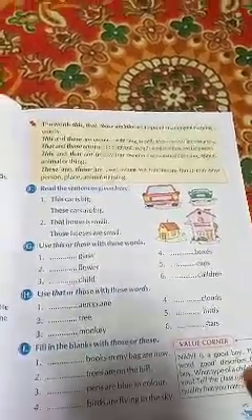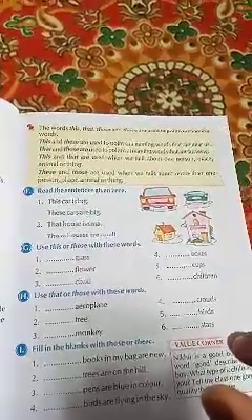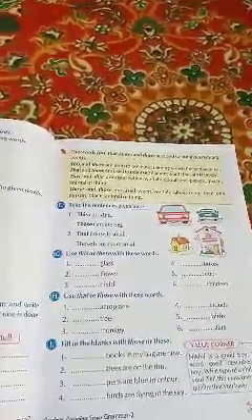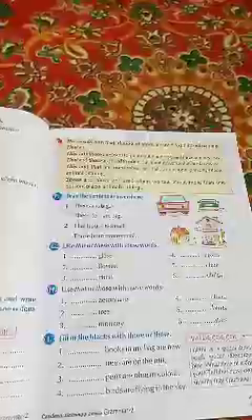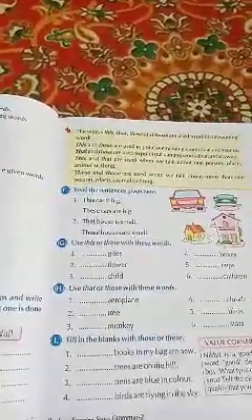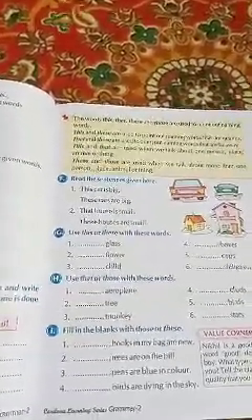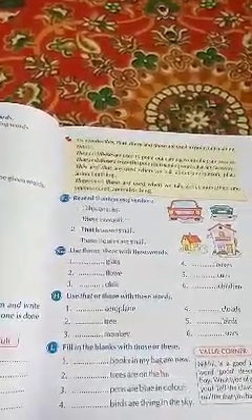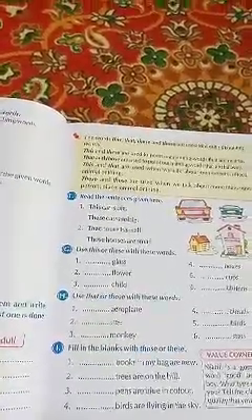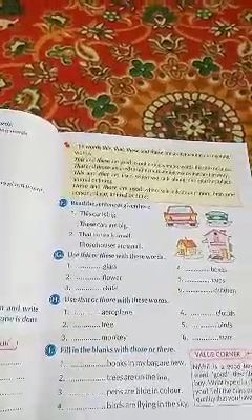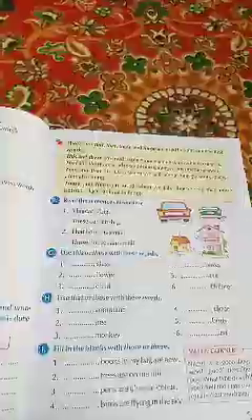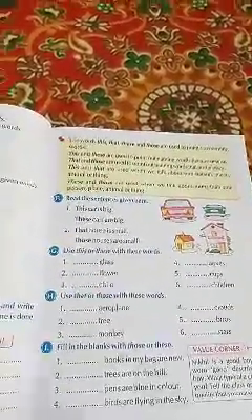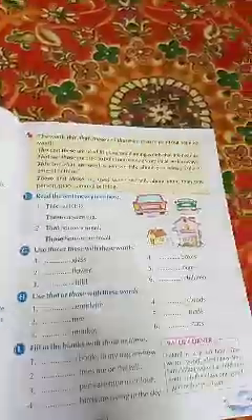Now we see how to use that and those to point out the naming words. Do you know that things are sometimes far away from us? Like here I am in a classroom and the trees are far away from me. The word tree talks about only one tree.